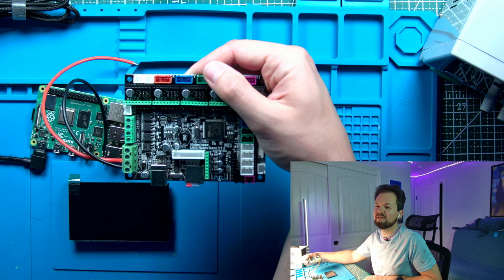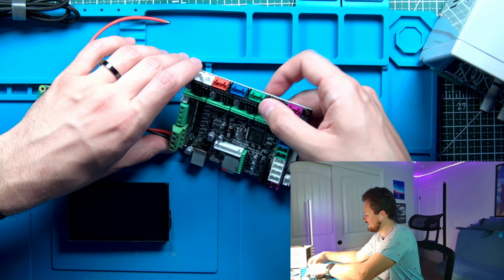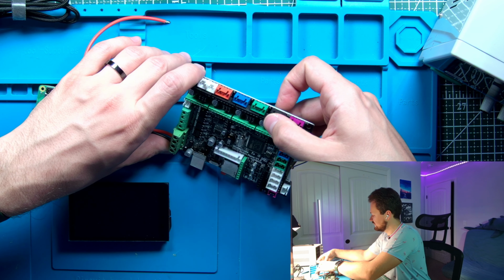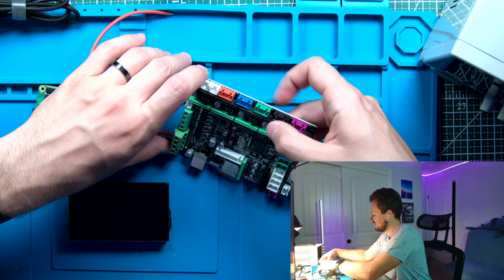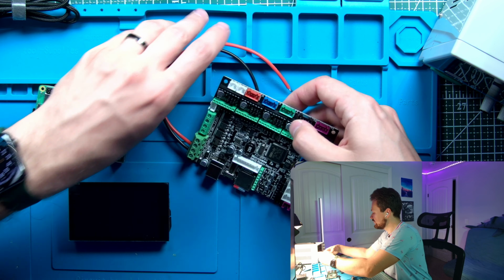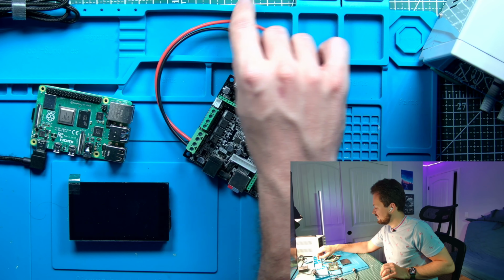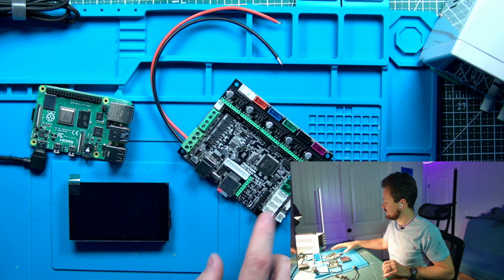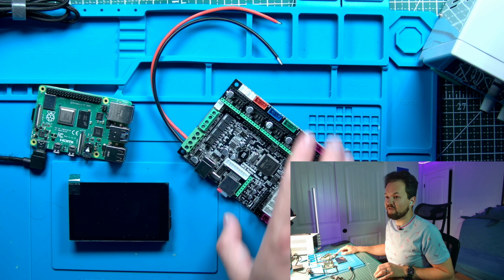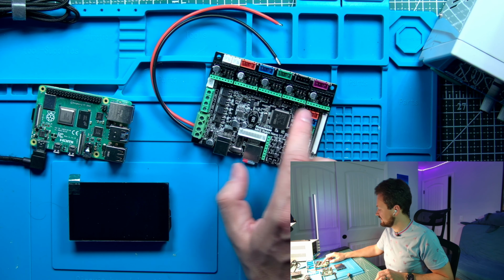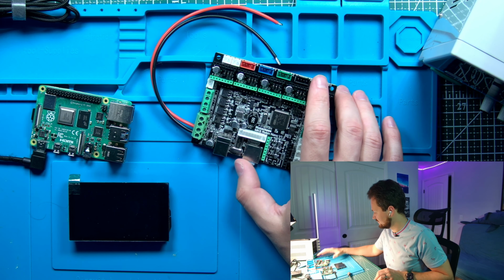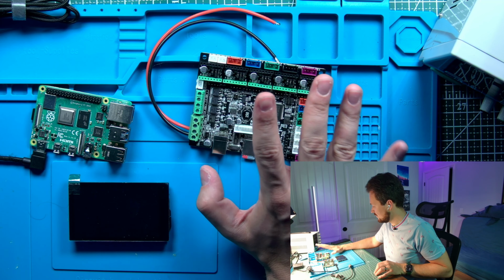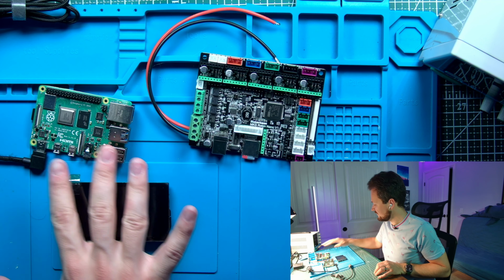Sorry for this. Yeah, this is MKS Base, Maker Base, MKS Robin Nano version 1.2. So in my printer, the developer of the printer, the manufacturer, used a copy of this board. And so what I want to do is try to link them.